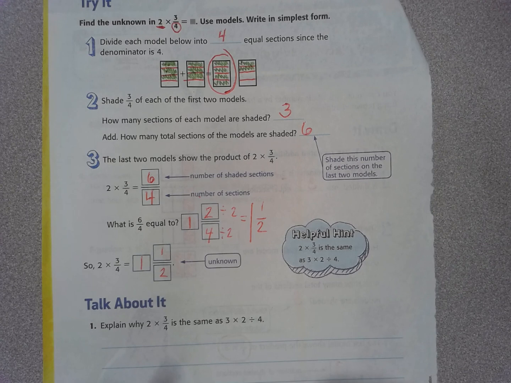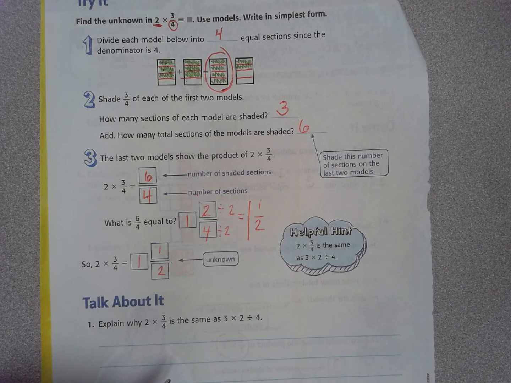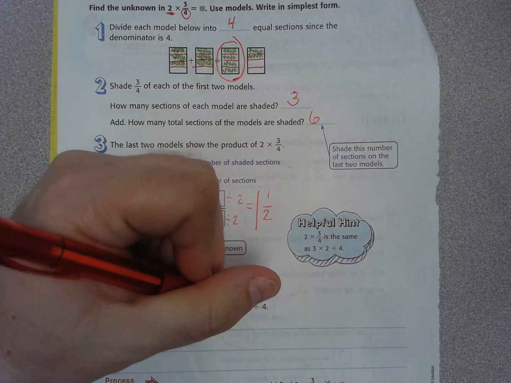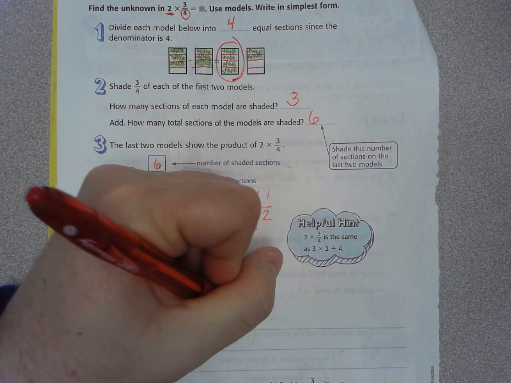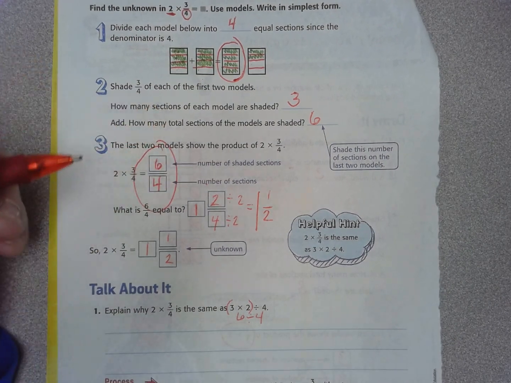Explain why 2 times 3/4 is the same as 3 times 2 divided by 4. Okay. Well, it's the same. 2 times 1/4 is the same as 2 divided by 4. All right. But since 3/4 is 3 times as large as 1/4, I would look at this and say, well, if you take 3 times the 2, that gives you 6, and then you get 6 divided by 4. Well, that's what we had up here, right? With 6 divided by 4.